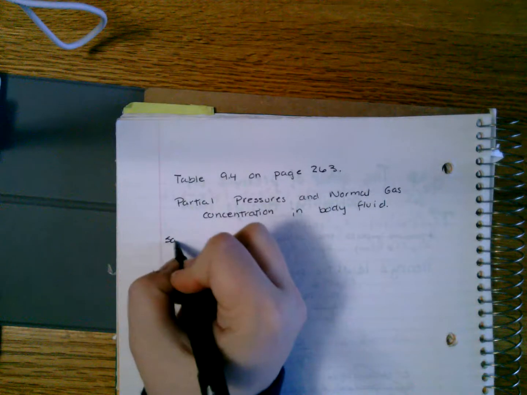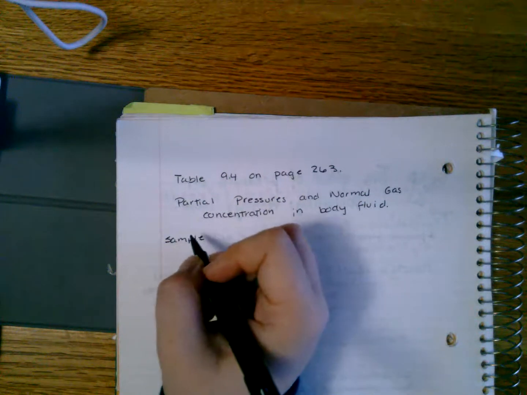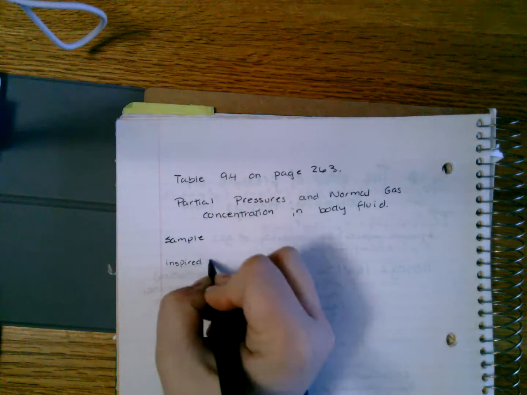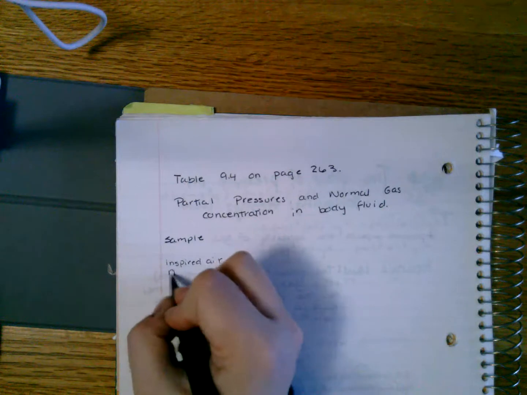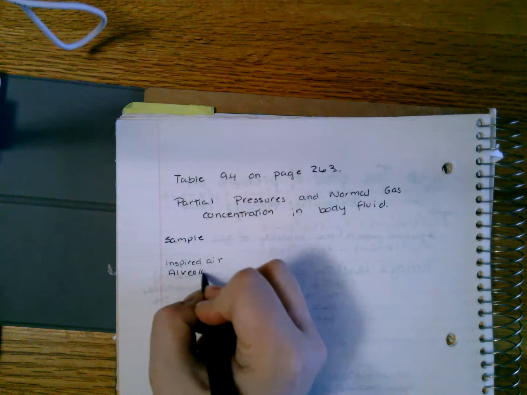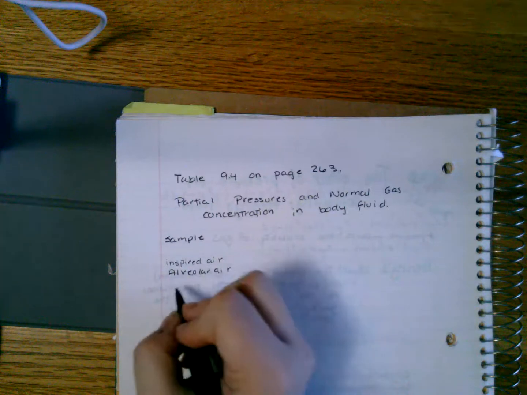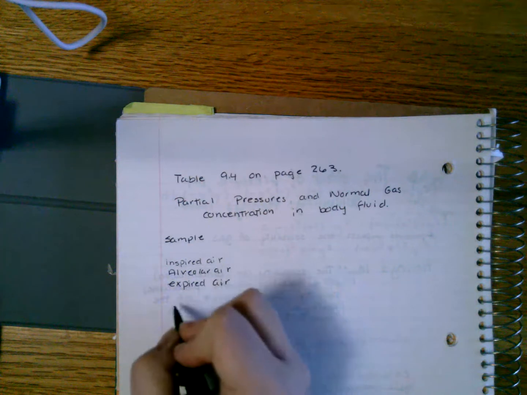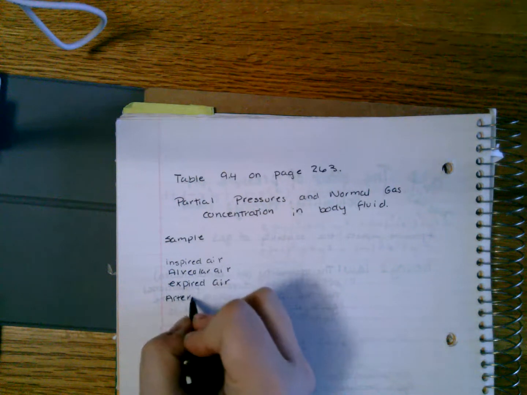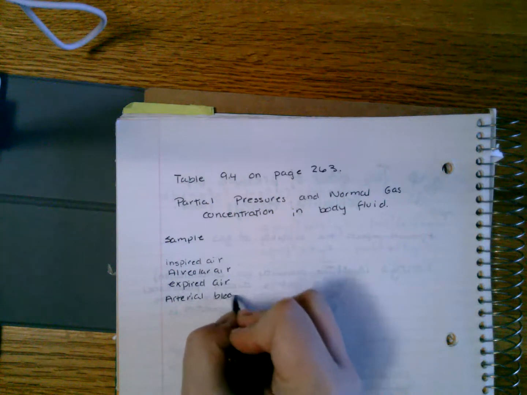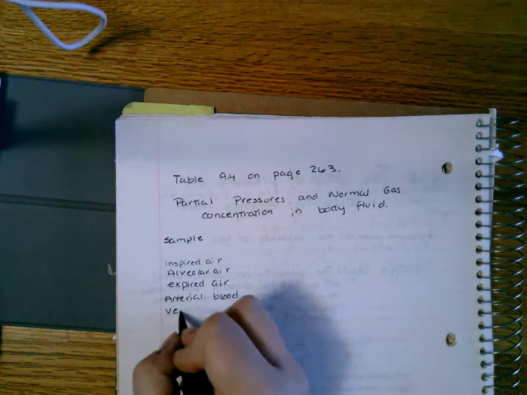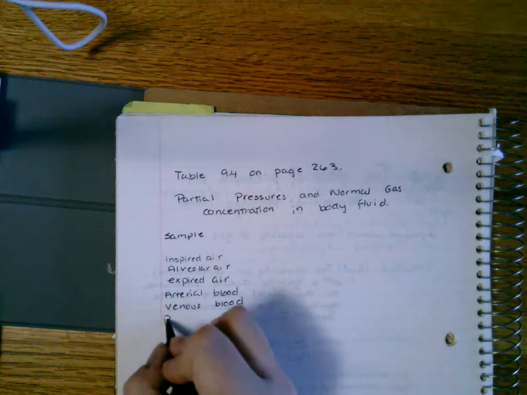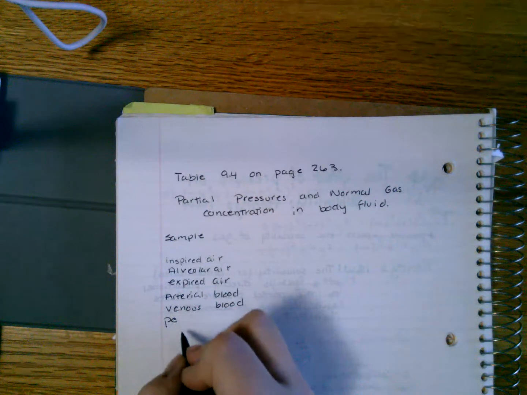So this is the sample. We're going to have inspired air, so air you breathe in, alveolar air, when it's in your lungs, expired air, when it leaves your lungs, arterial blood, so when it's in your arteries, venous blood, when it's in your veins, and peripheral tissues, so when it goes to other tissues.